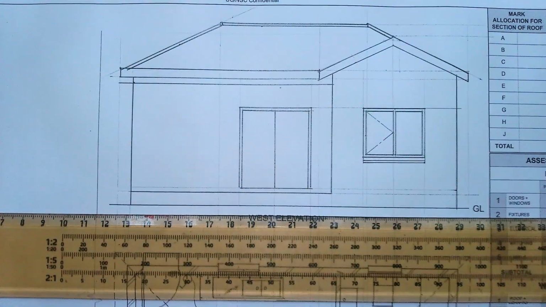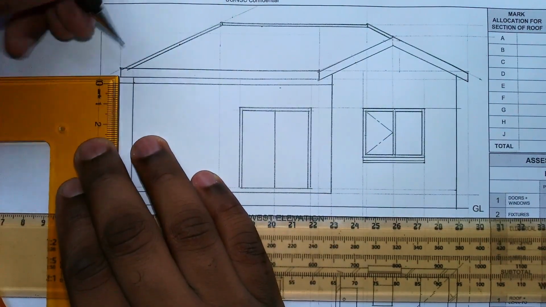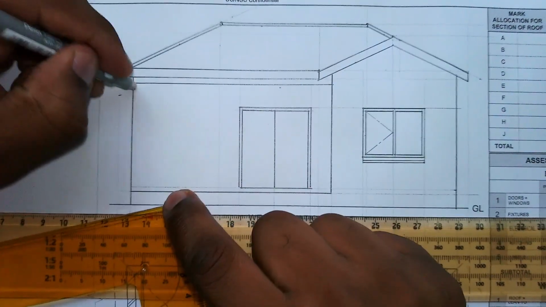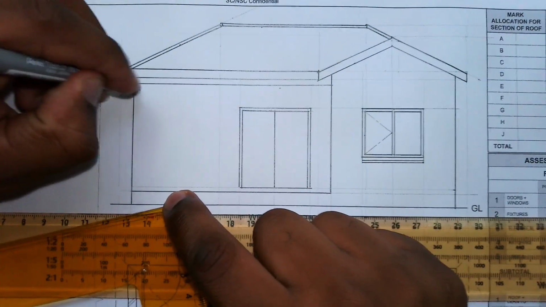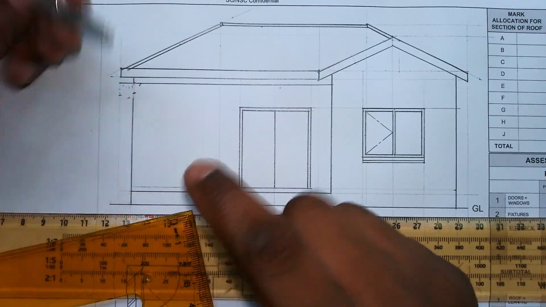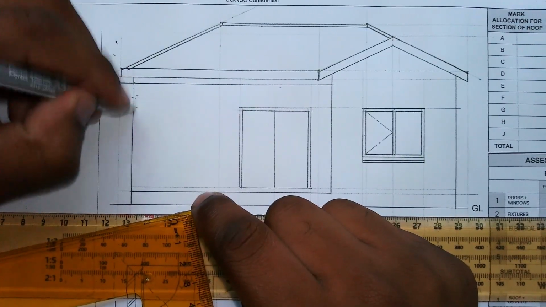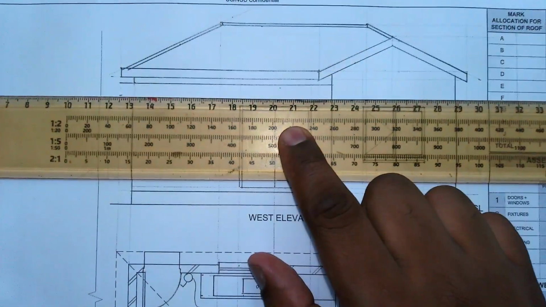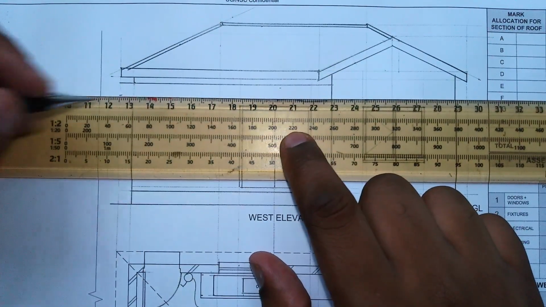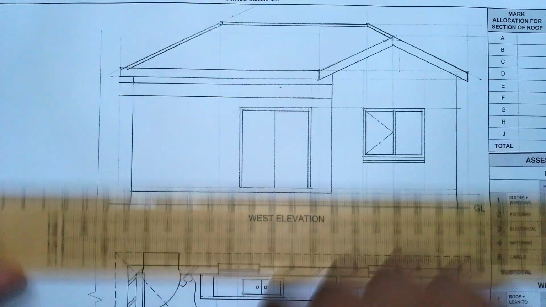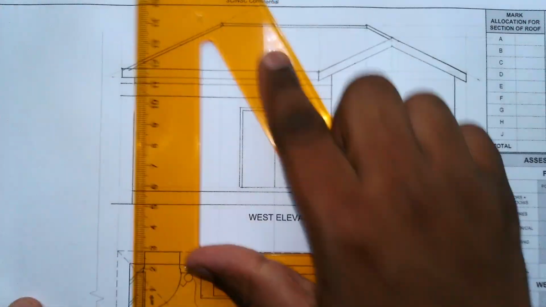Okay, so it's 6 going down to there. So it means I was supposed to draw a line from the ground level to where the roof starts. So I'll just erase this there. Okay, so I'll just draw a straight line there from there to there.